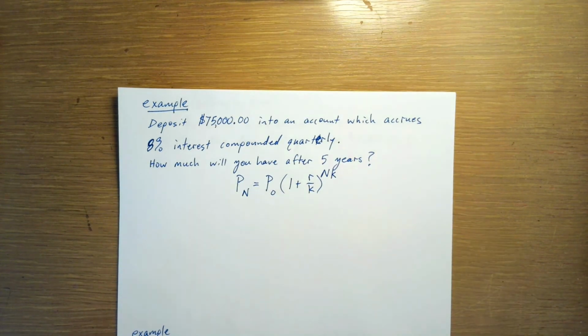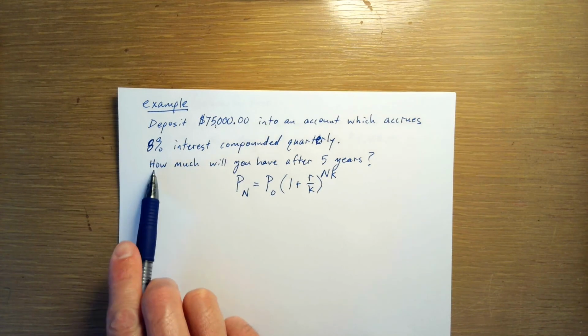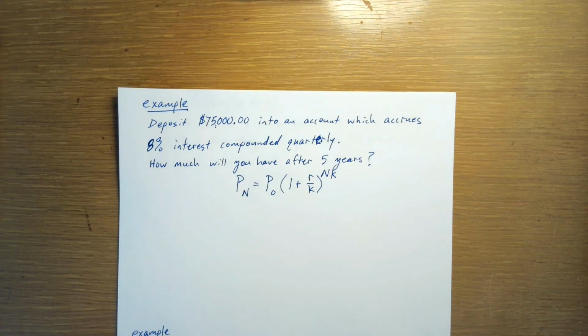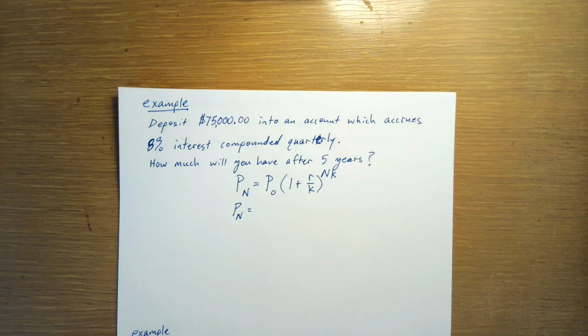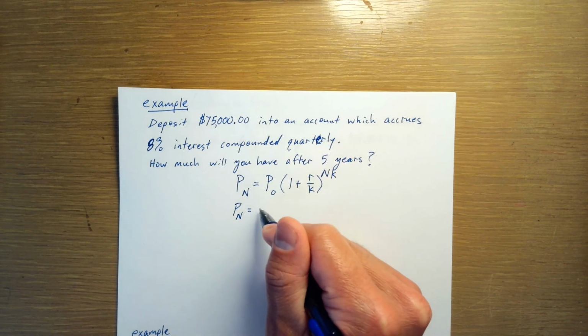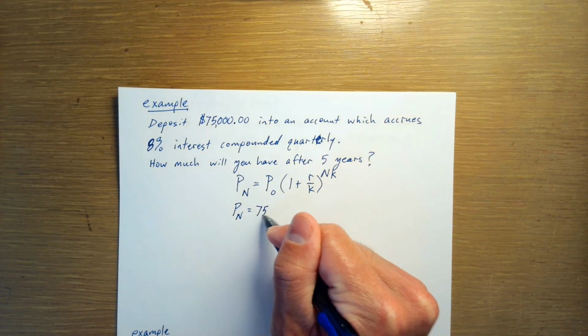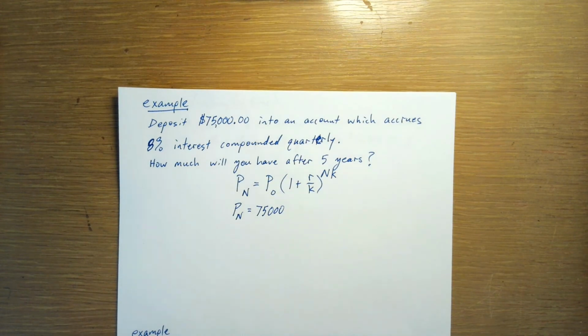And now it's up to us to figure out which of these variables correspond to which numbers in the problem description. So the first thing I notice is it says, how much will you have? Which indicates that we want to know how much money we will have in the future, so that's solved for P sub n. We want to know the future value. So we will start by just saying P sub n is our variable, and that's what we want to solve for. P naught is the initial investment, or the principal, so that's $75,000.